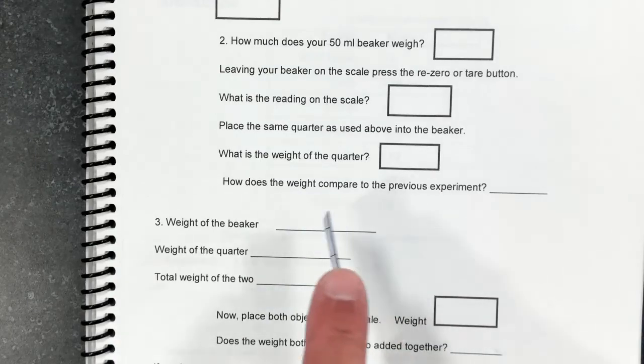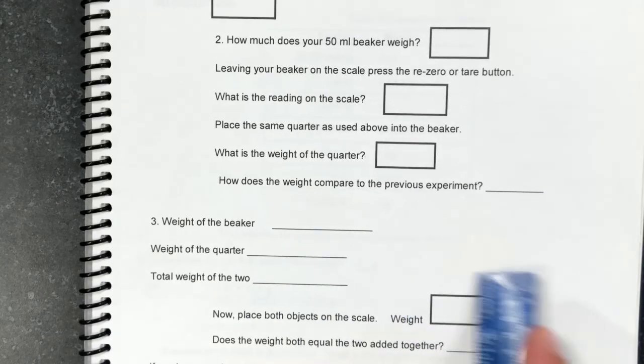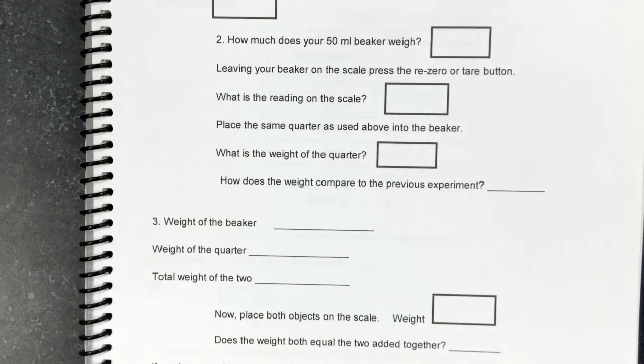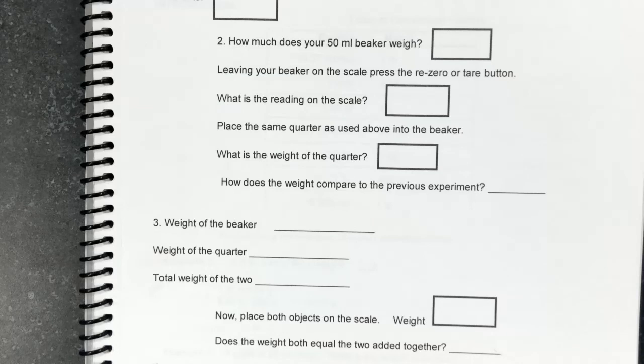So now add the weight of the beaker, add the weight of the pipette, and compare with the total weight of the two that we just recorded, and answer the question if the weights are additive. The weights may not fully match in the final digit because of the slight inaccuracy on the last measured number. This is why significant figures are important in calculations.